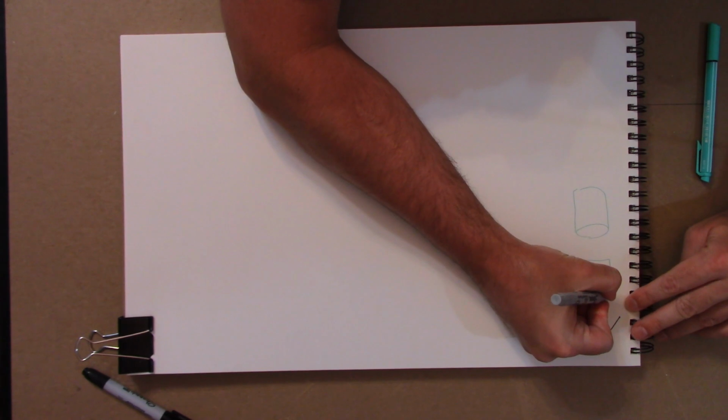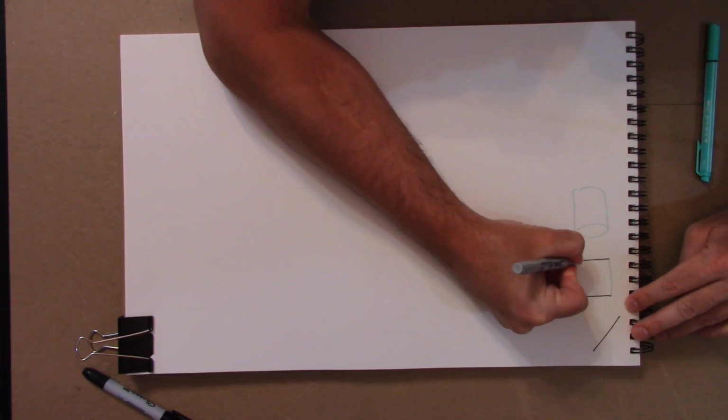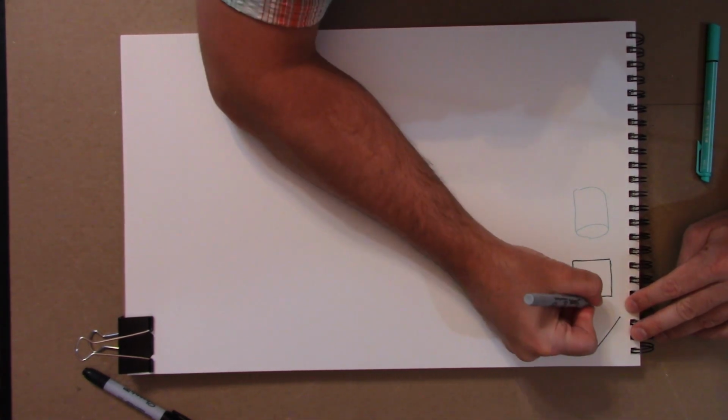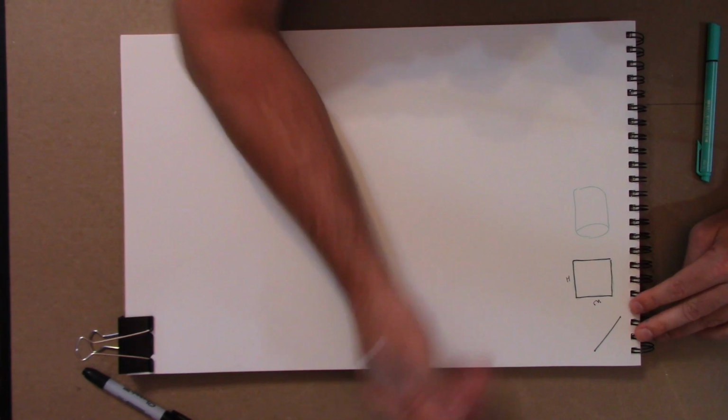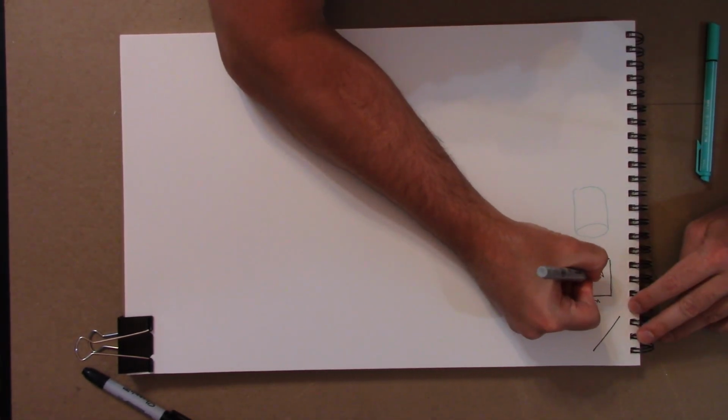And then you have shapes, which have 2 dimensions. They have height and they have width. If you measure the height and the width, you can use math and figure out the area.